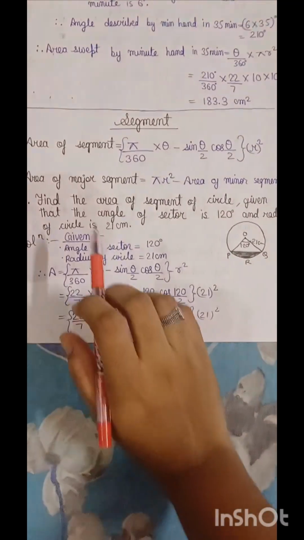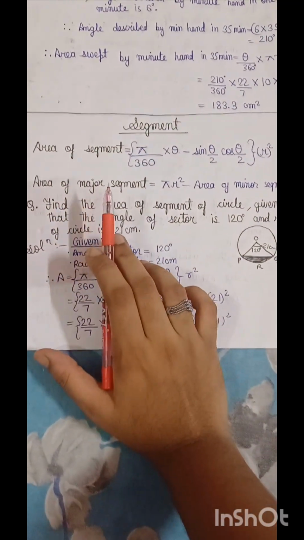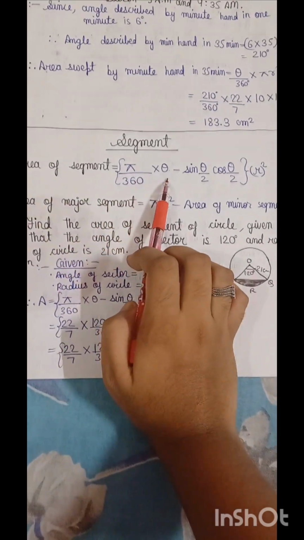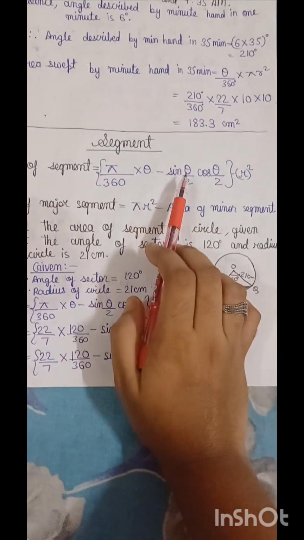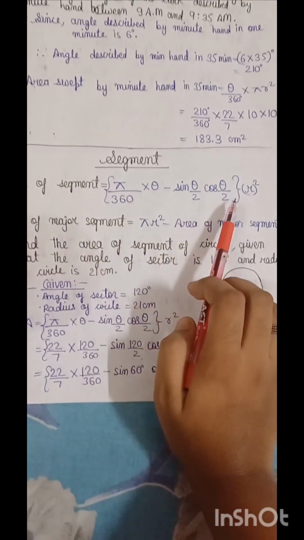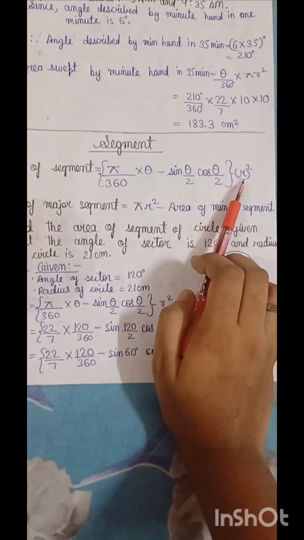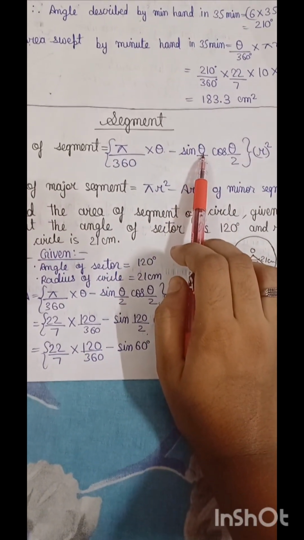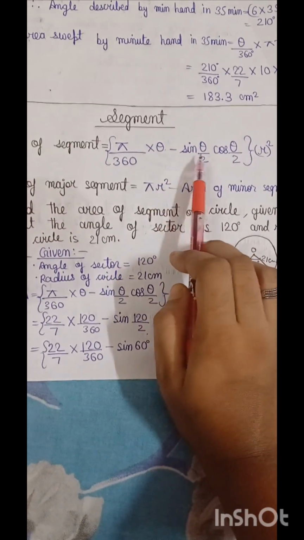Fine. Now coming to the formula related to segment. See, the formula to find the area of segment is pi divided by 360 into theta minus sin theta by 2 into cos theta by 2, and this whole part will be multiplied by r square, that means radius square. See, here we are talking about dividing only the value of theta by 2, not sin theta by 2.